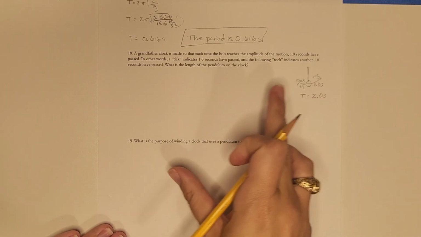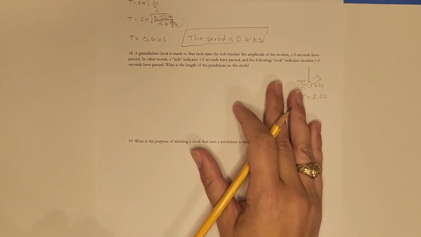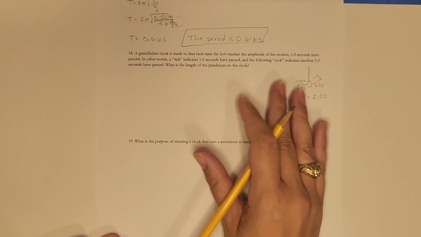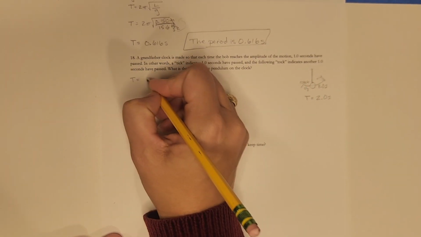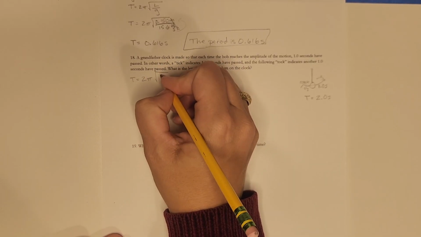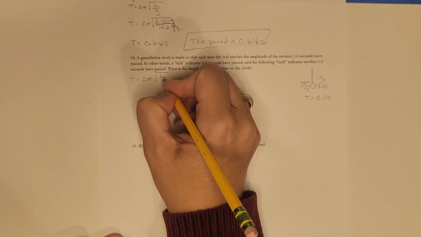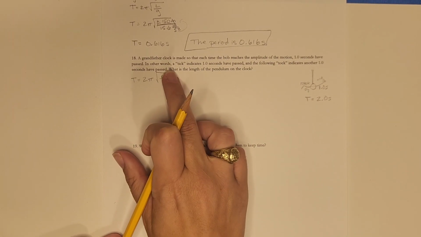Then what we need to determine is the length. And so we're going to use that same equation, T equals 2 times pi times the square root of the length divided by gravity. In this case, we're assuming it's Earth, so we have the gravity, and we just need to determine the length.